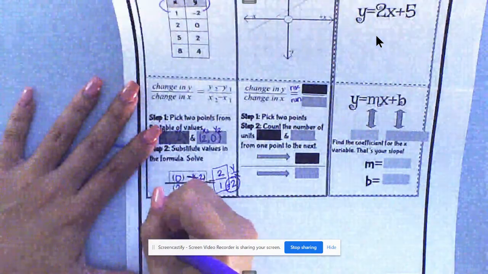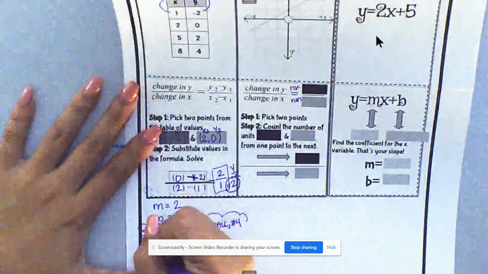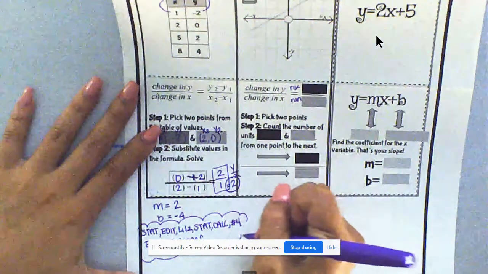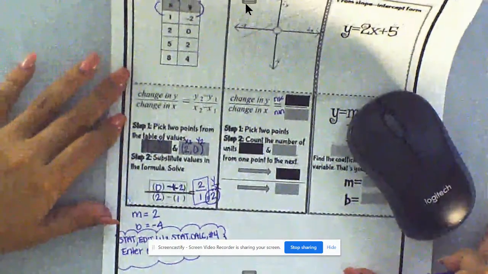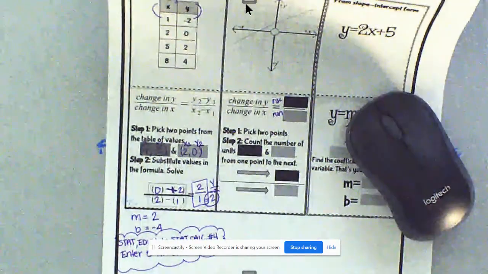And this is the calculator hack. Gonna give you a minute to write that.